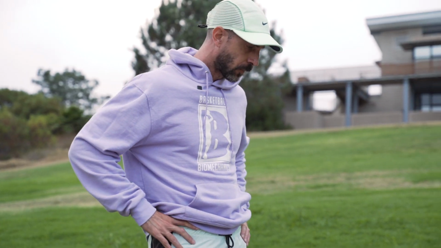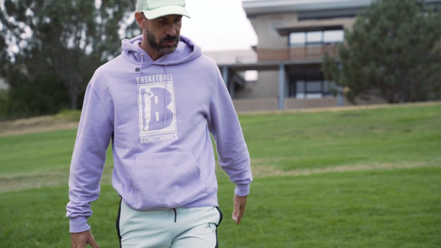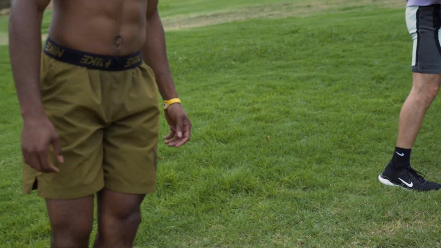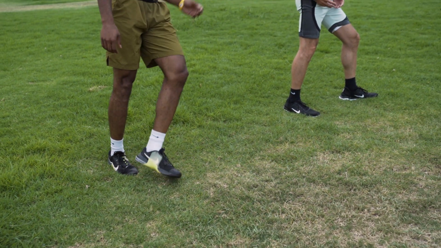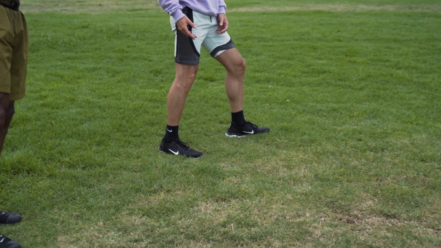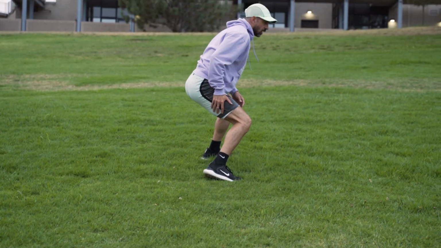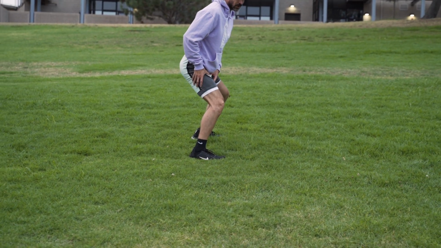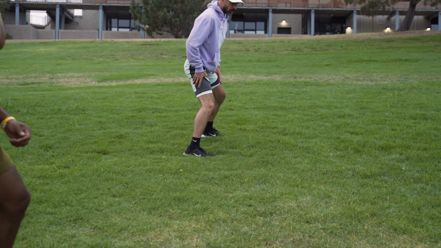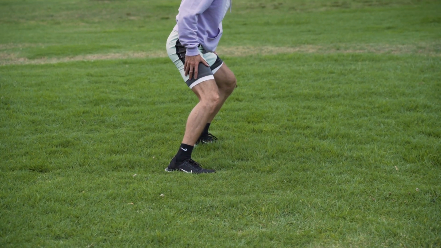Good. Let's work a little lateral stuff where, Kyle, you're working on how you produce and get out of this position. So I'm going trail up. So now once I get into my option posture, now I'm going up the hill.